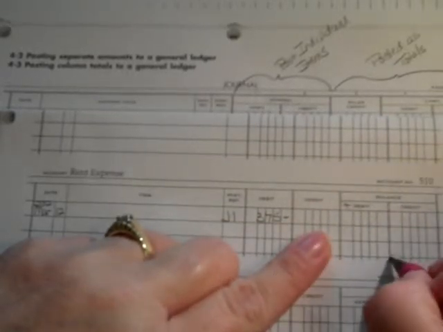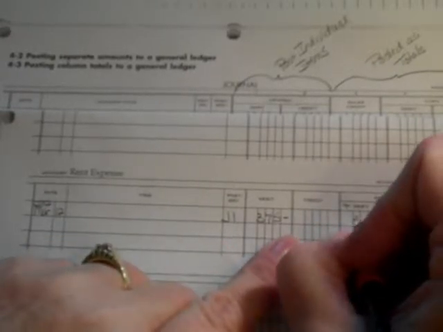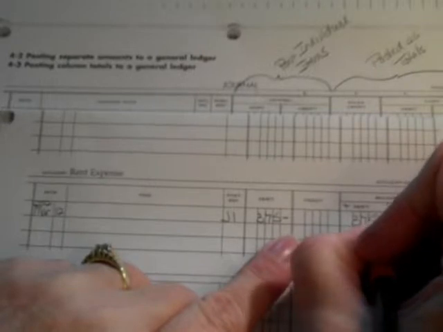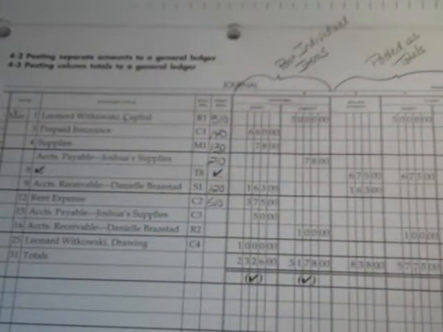375 in my ledger. Rent expense is an owner's equity, but it decreases capital, so its positive side is the debit side because that's the decrease side to capital. So I'm going to put a positive on debit and put an X through credit and increase my debit balance of 375. The account number 510 goes back in the post-reference column.